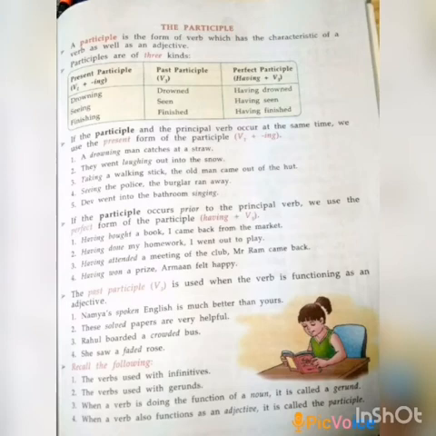And the second one: these solved papers are very helpful. Here, solved. The third one: crowded bus. Here, crowded. And the fourth one: she saw a faded rose. Here, faded. In all these sentences we are using the past participle form. The verb functioning as an adjective, we just change into the past participle form.